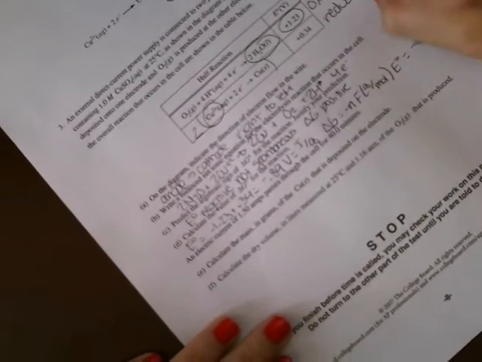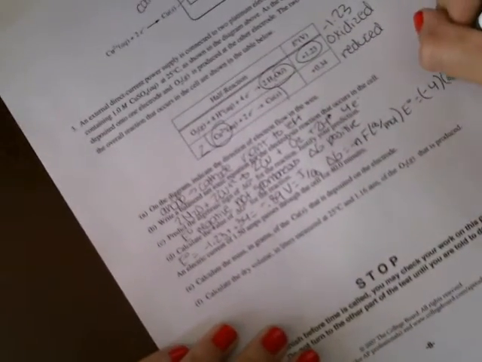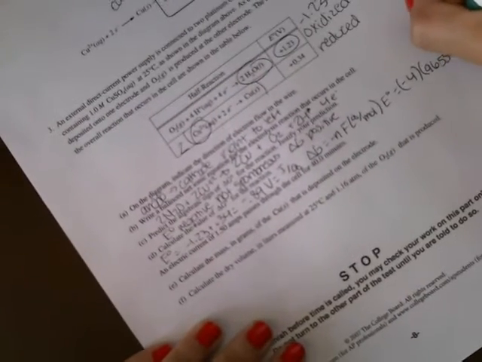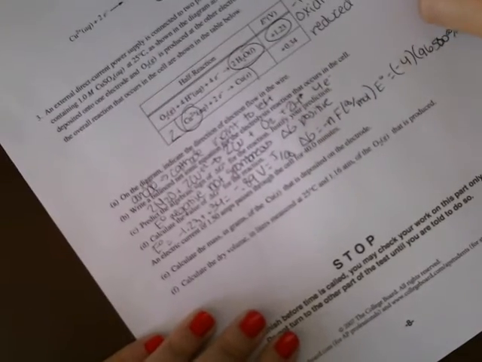So then we plug that in. Negative 4, which is what we found in our reaction up here, times Faraday's constant, which is 96,500 coulombs per mole, and then times negative 0.89 volts, which is joules per coulomb, sorry.